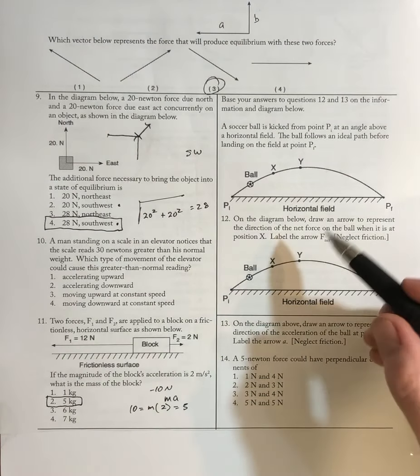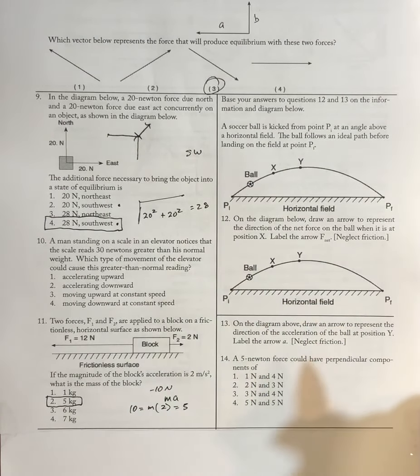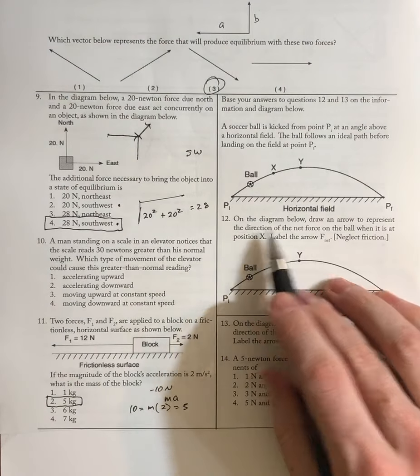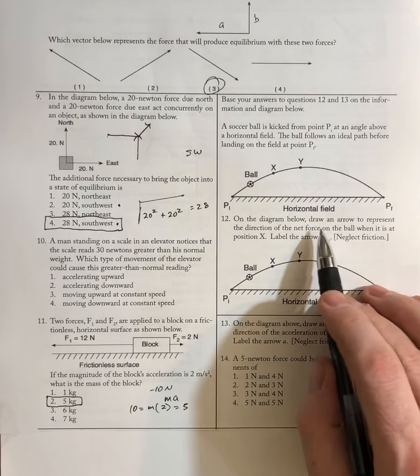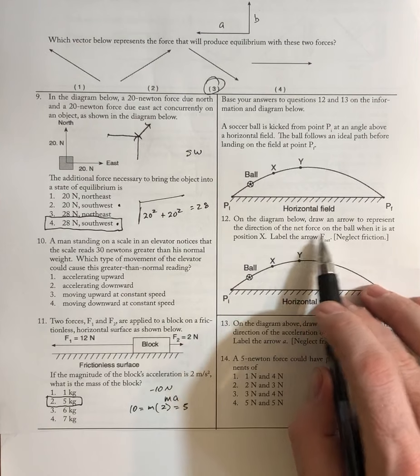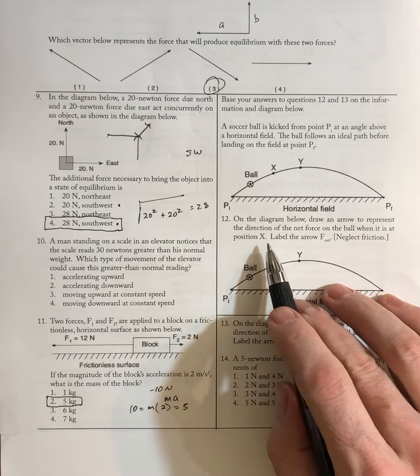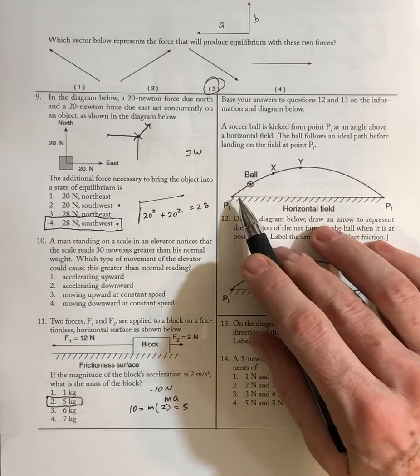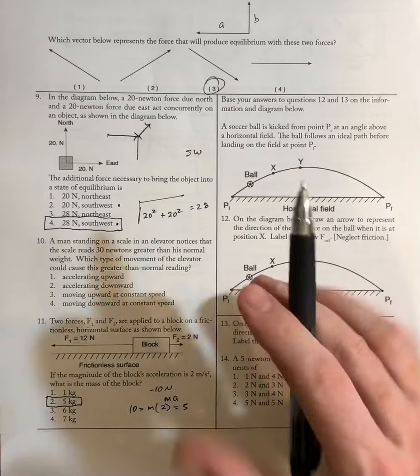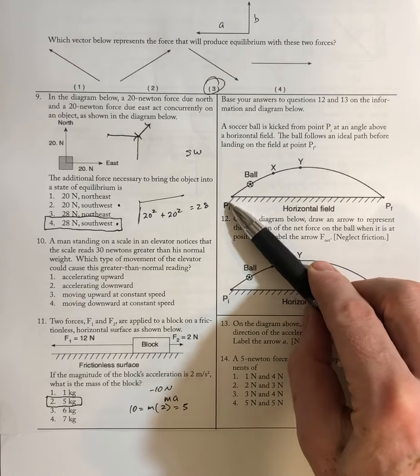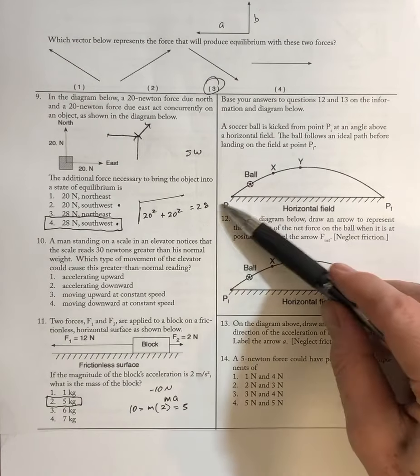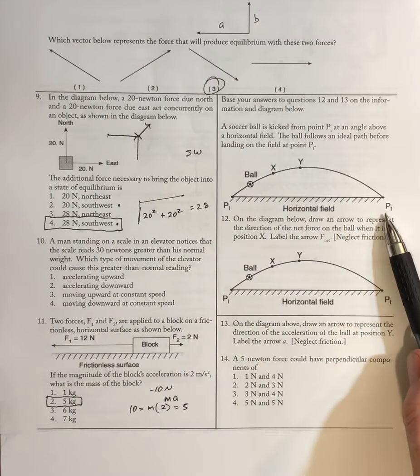All right. Number 12 is asking us, on the diagram below, draw an arrow to represent the direction of the net force on the ball when it is at position X. And what has happened here, this is just sort of a projectile motion question. I have a soccer ball that's kicked from point P at an angle above the horizontal field. So we just got this nice parabola here.